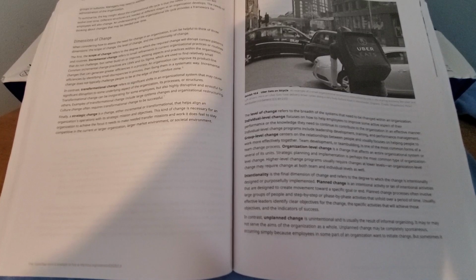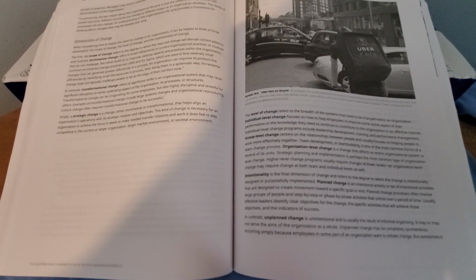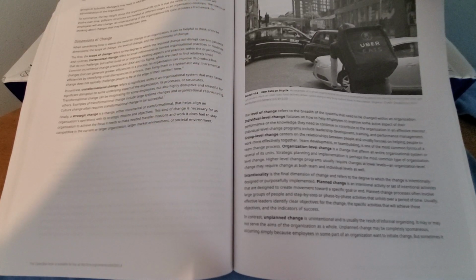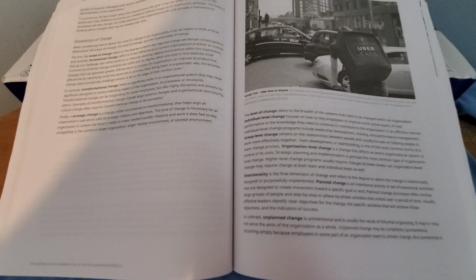Then the chapter moves on to the level of change, which refers to the breadth of systems that need to be changed within an organization. It goes on to speak of numerous other levels of change, like individual level of change, group level change, organizational level change, as well as intentional change, planned change, and unplanned change.